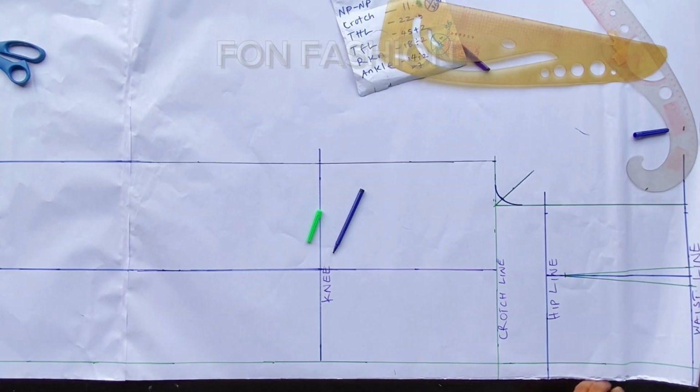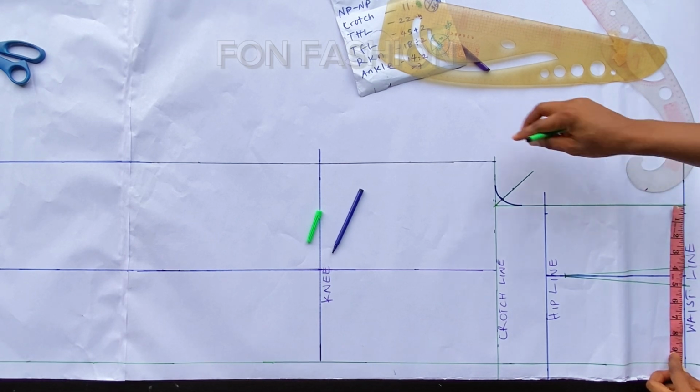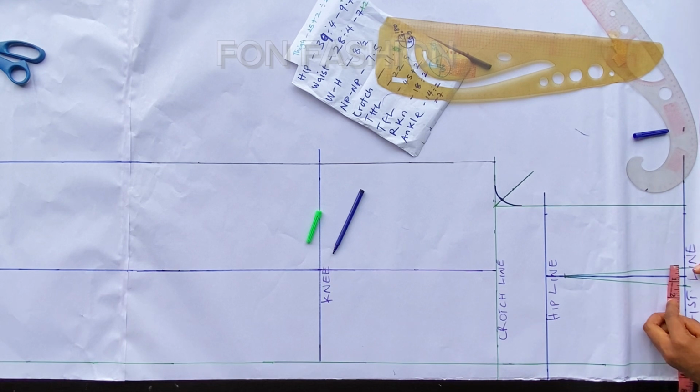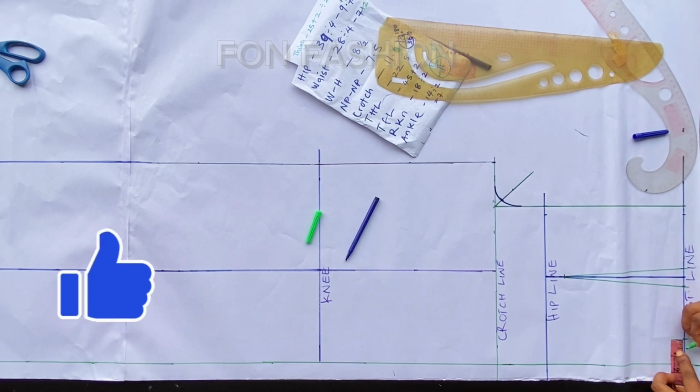Okay, and now that we are done, we are going to be marking the waist measurement. To mark the waist measurement, you measure from this point. I'm working with a waist measurement of 8 divided by 4, which will give me 7. So I'll mark 7, and I'll replace this dart that I'm going to take out. I'll measure it, which is 1 inch, and replace it here. Then the joining seam allowance, that is 1/2 inch, I'll mark it down as well.